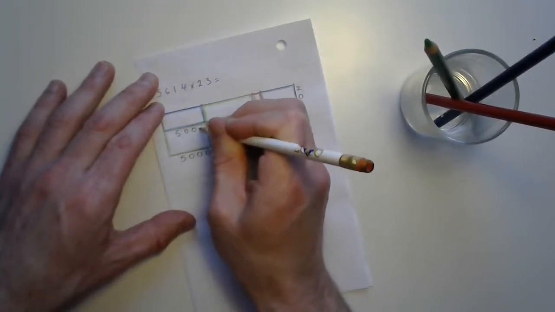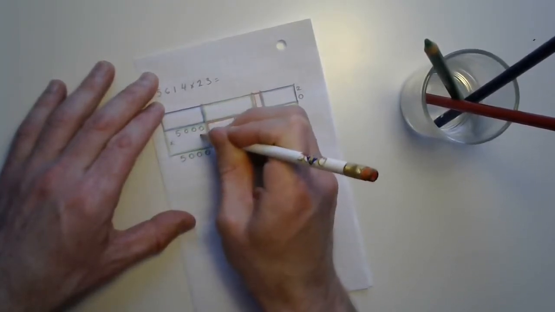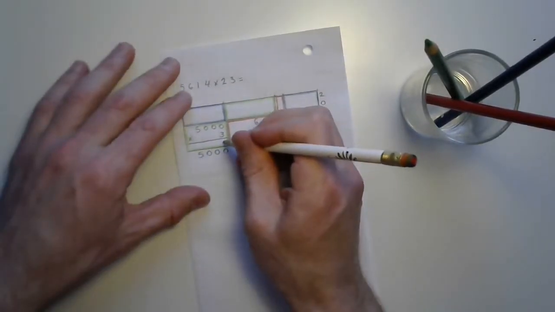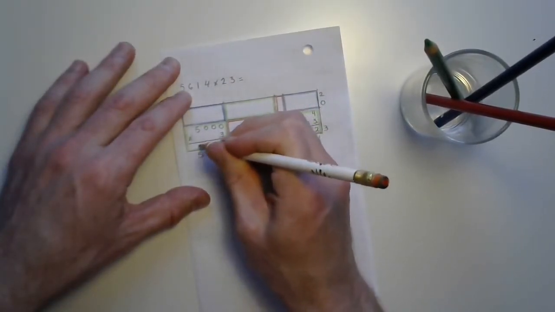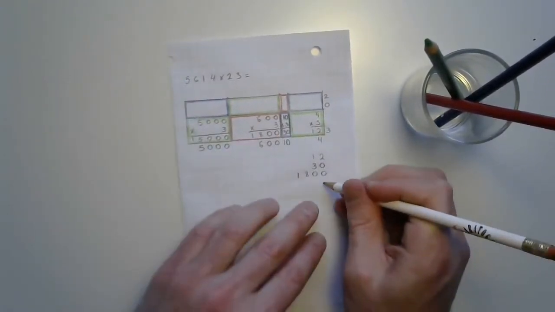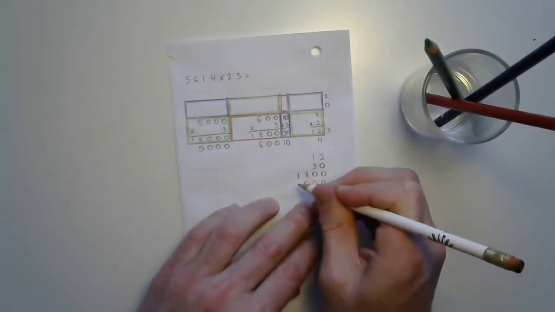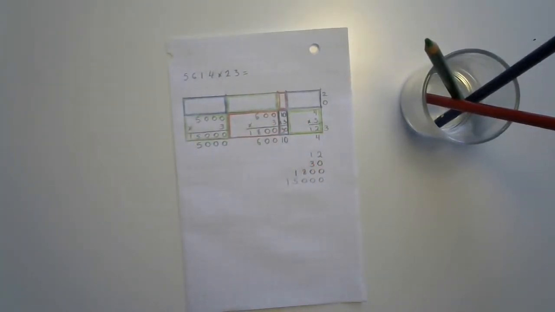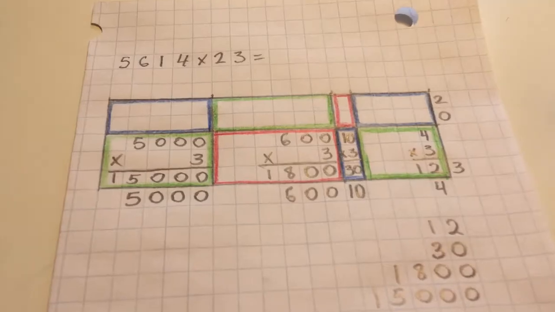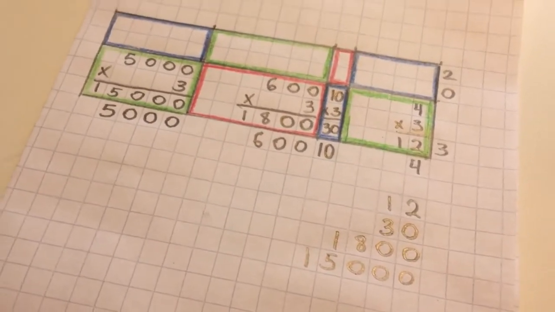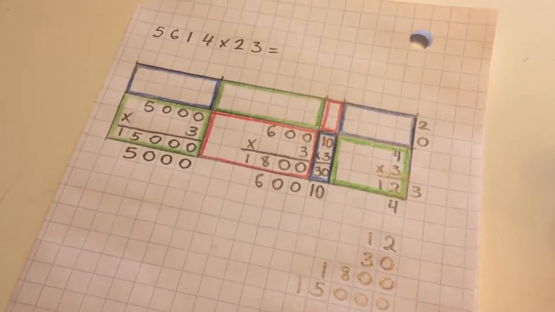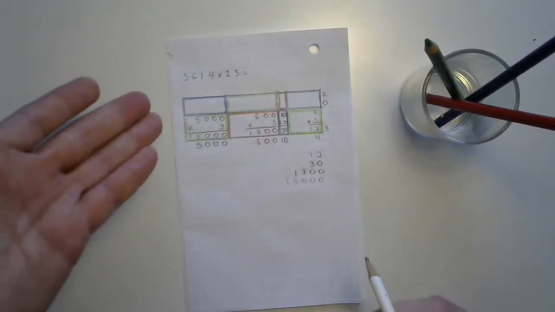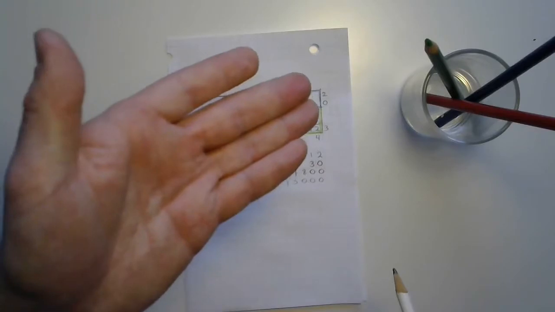5,000 taken 3 times. Wow. Is 15,000. And writing that one down in my list of partial products. I'm actually done with my units row, and for an up-close look, this is what it's looking like so far. So let's dip in to the tens, and now everything's being taken 20 times.